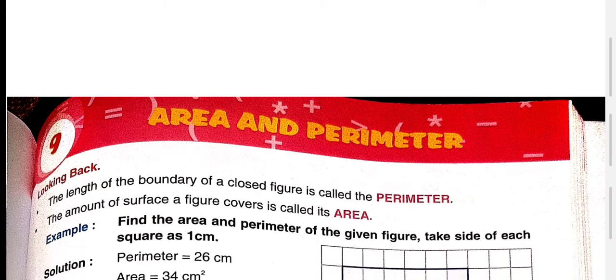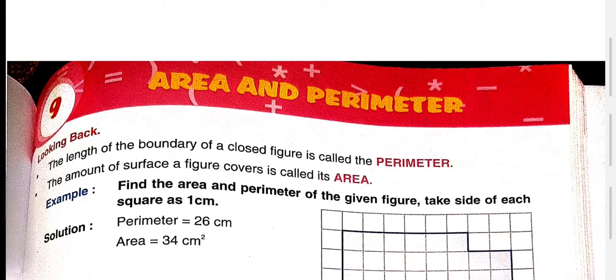Good morning, students. Today I am going to start a new chapter, area and perimeter. Before starting this chapter, we have to understand the meaning of area and perimeter.